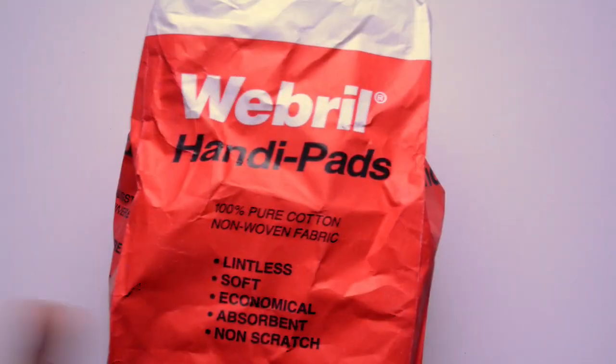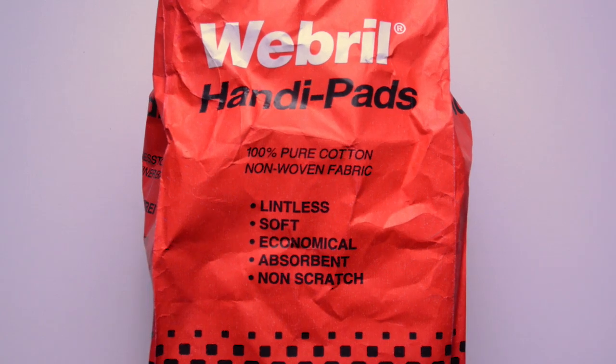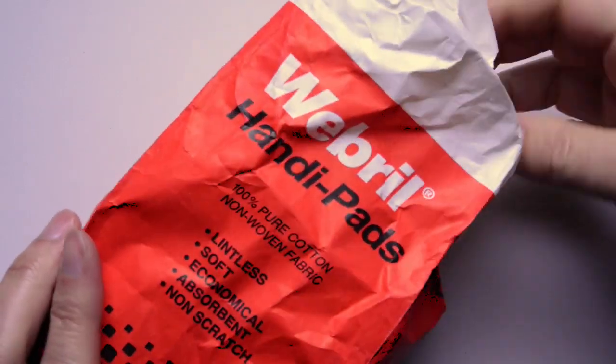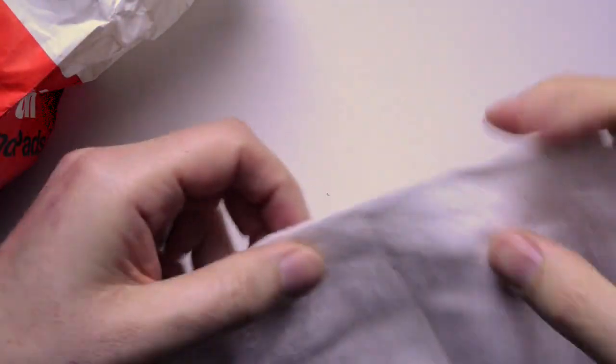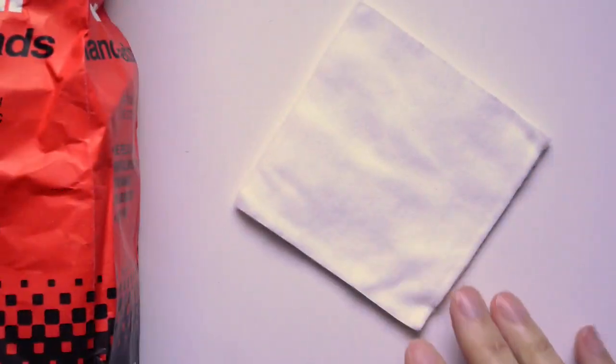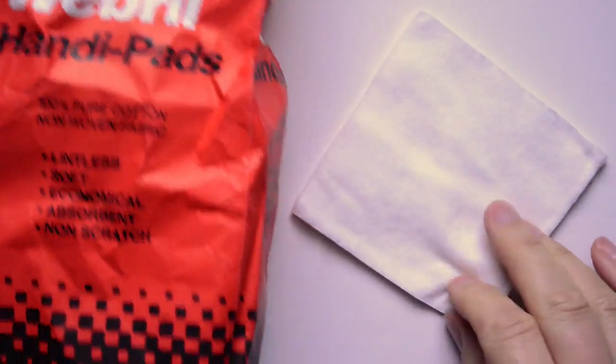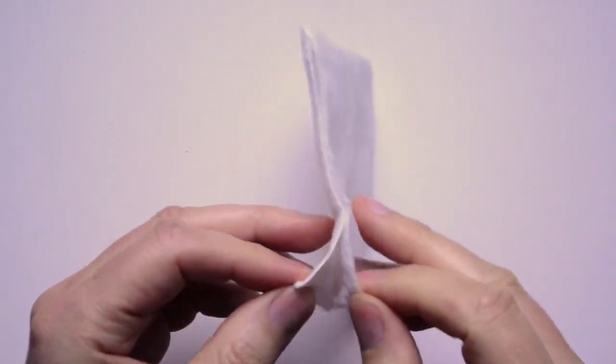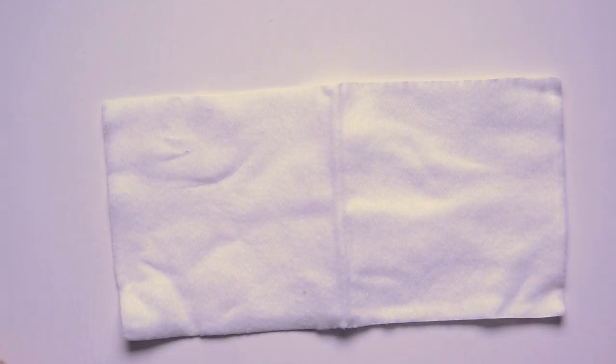So, some tools. Okay, this is a Weeble handy pad. These are, I think, technically the lithographer's pads, but they're just all around great product. And I've never found a better substitute. So let's see what one of these looks like. It's just a pure cotton fabric pad, and if I unfold it, it's quite large.